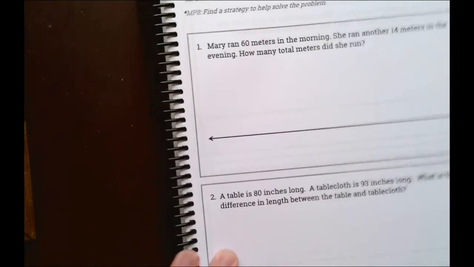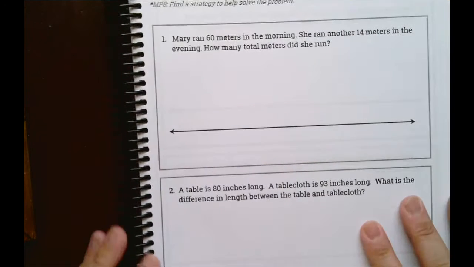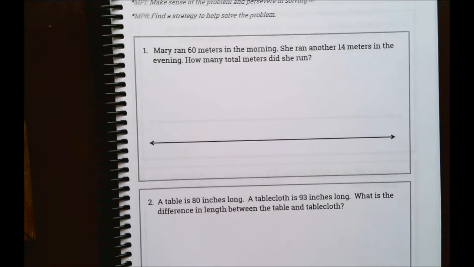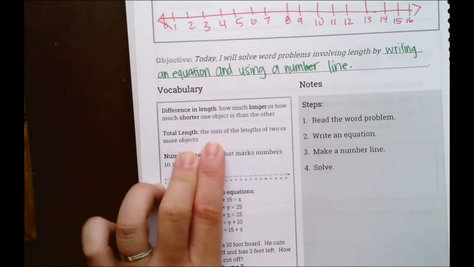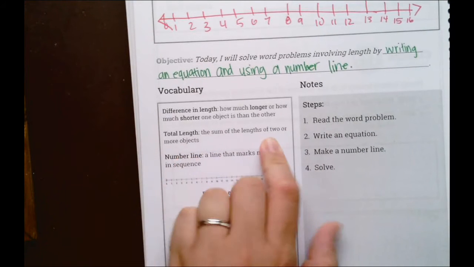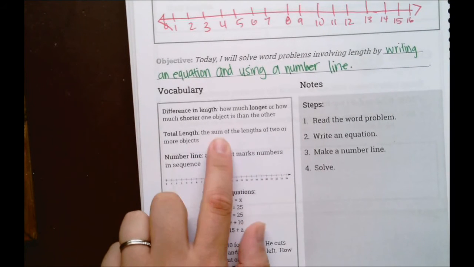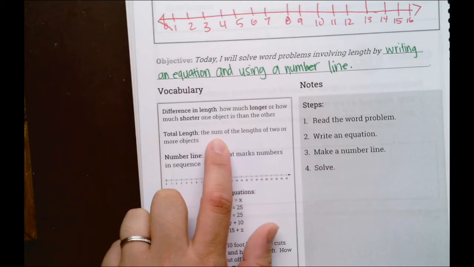Okay, so number 1 says, Mary ran 60 meters in the morning. She ran another 14 meters in the evening. How many total meters did she run? So remember when we were looking at vocabulary words, it says total. What does the total mean? Total length? The sum of lengths of 2 or more objects. So what does the sum mean? That's the answer when we are what?